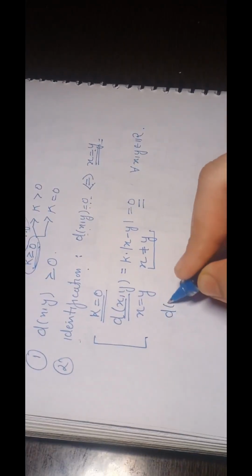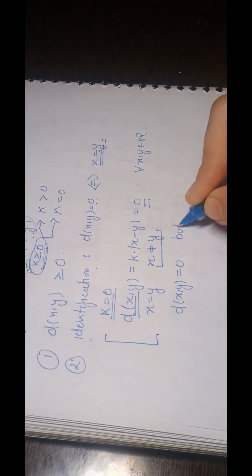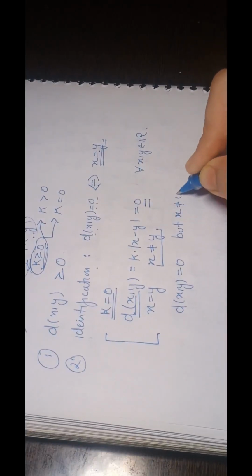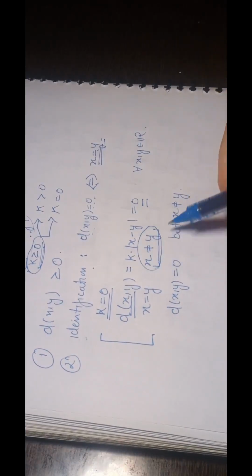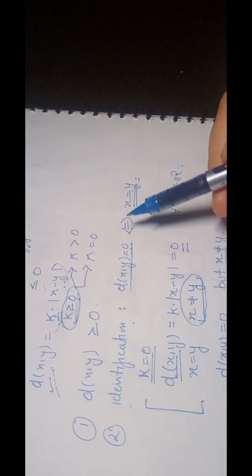That is, here we are getting d of xy is 0, but x and y are not equal. If I consider this case, x and y are different, but d of xy is 0. Whereas in the identification property, d of xy is 0 implies that x and y are equal.